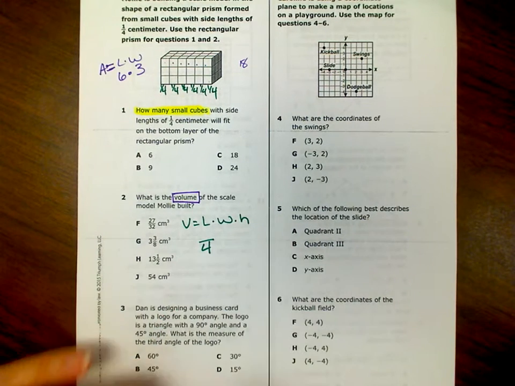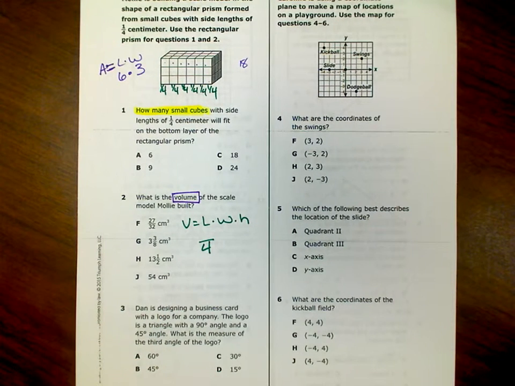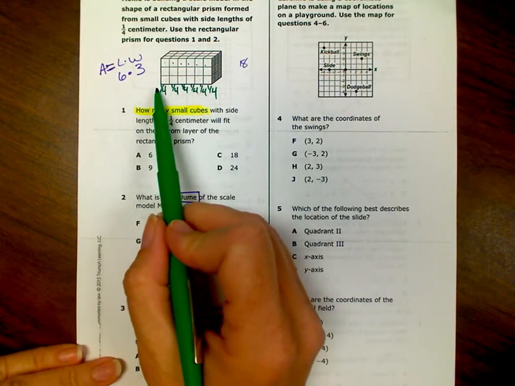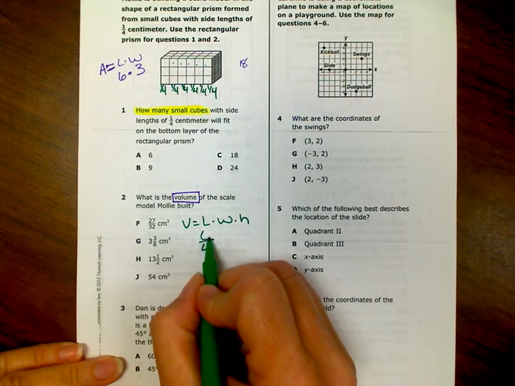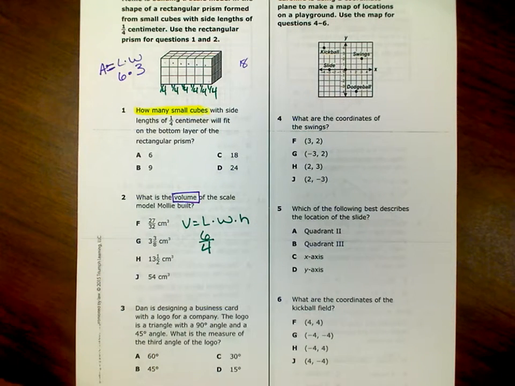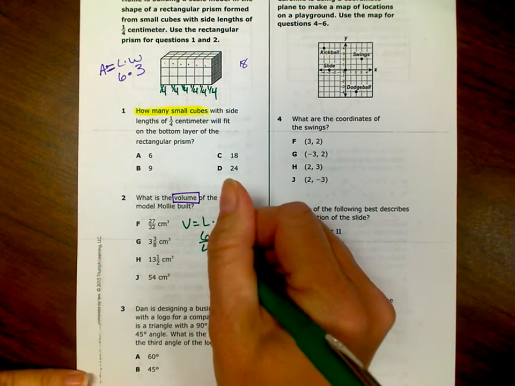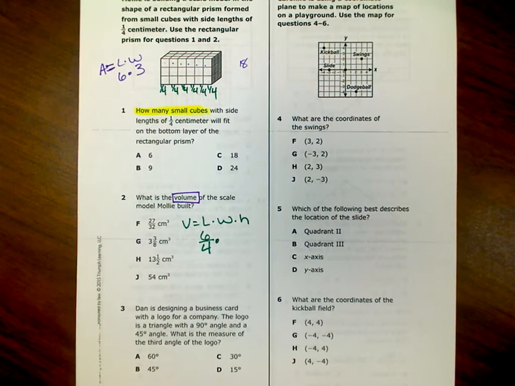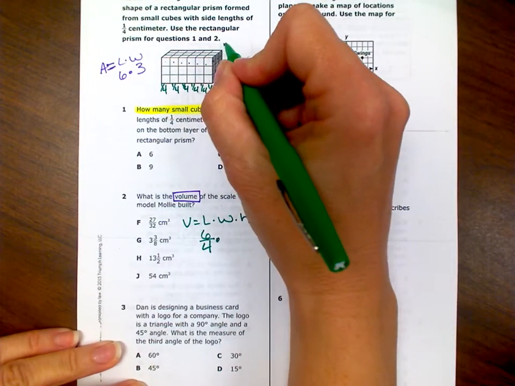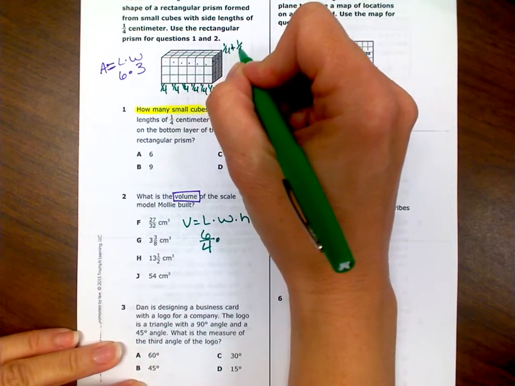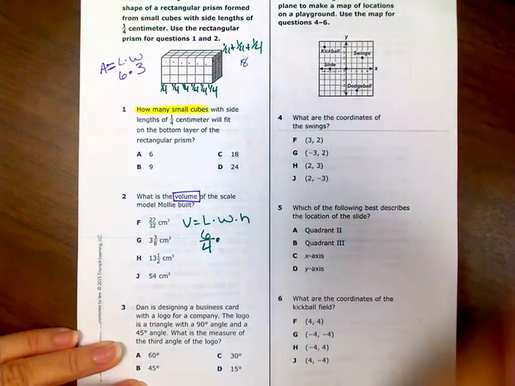So 4 is going to stay. So if we add up all of our squares up here, that would be 1, 2, 3, 4, 5, 6. 6/4 is the measurement of the length. Put your multiplication sign. And now we're going to go with the width. Well, we have 1, 2, 3 on the top, so that would be 1/4 plus 1/4 plus 1/4.